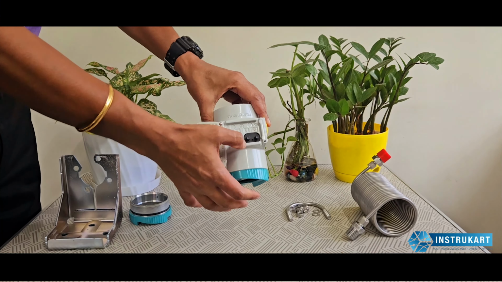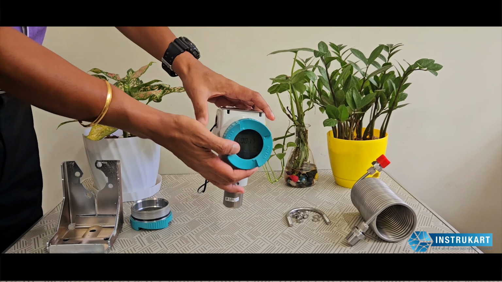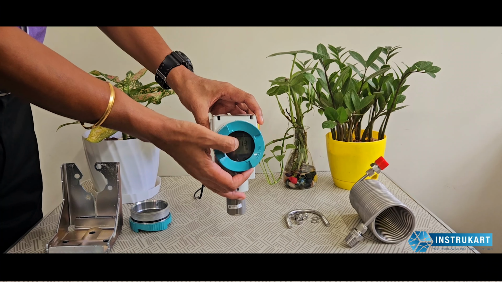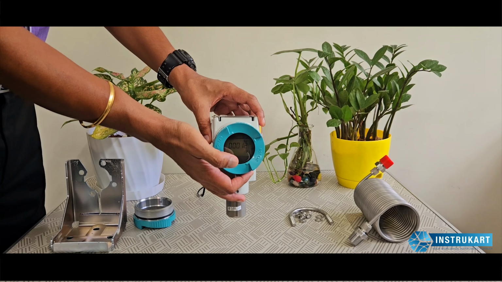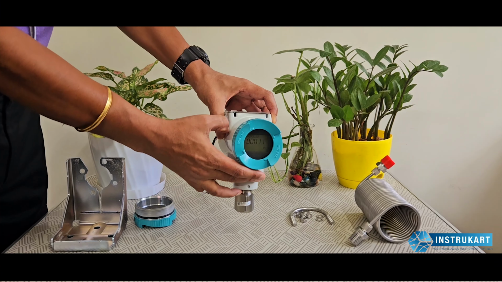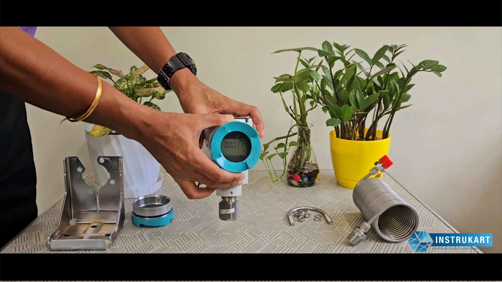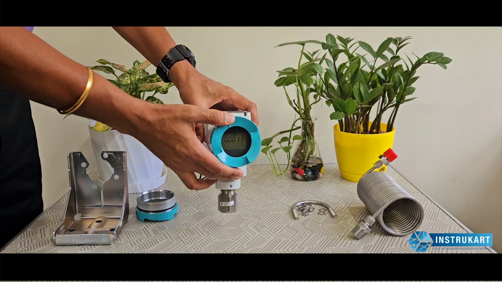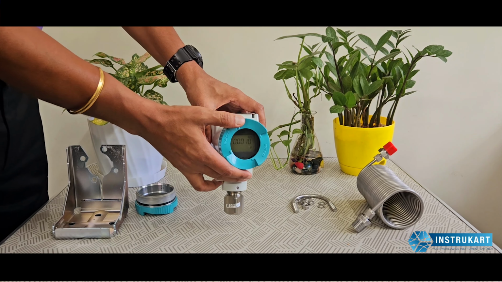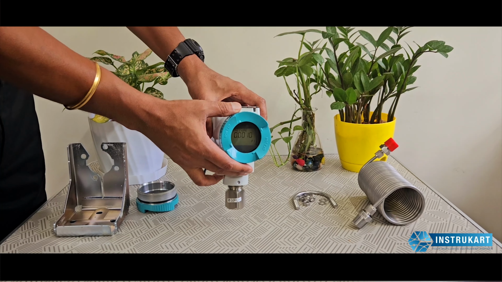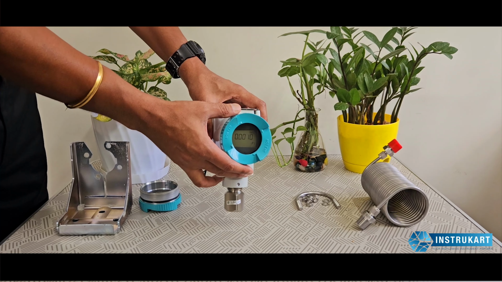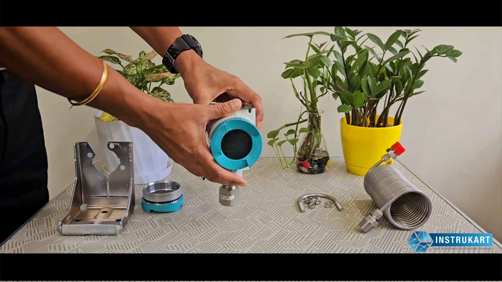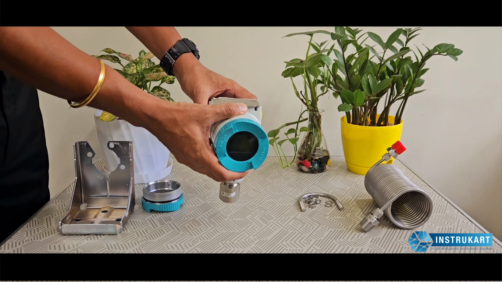So these 4 keys help in setting up the display unit as per your convenience or as per the user's convenience. This display also can have different user setups and different privilege setups for the users. So this kind of settings can be done over this display.